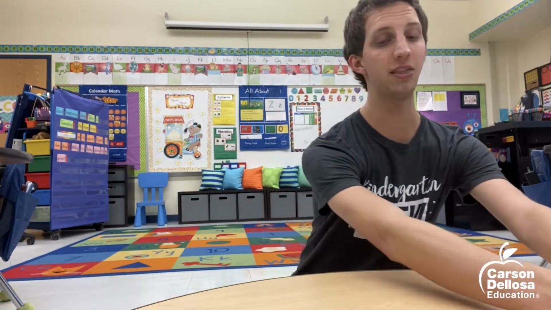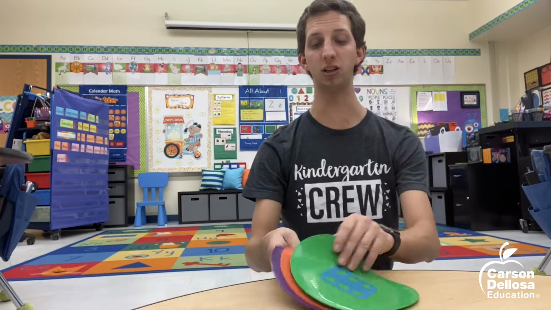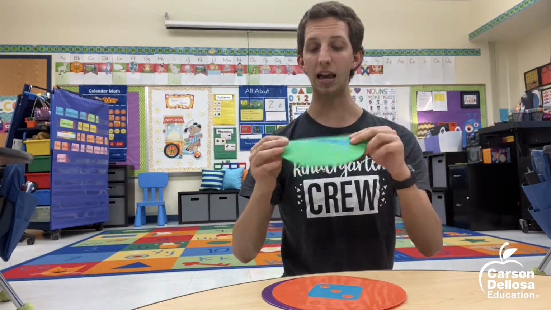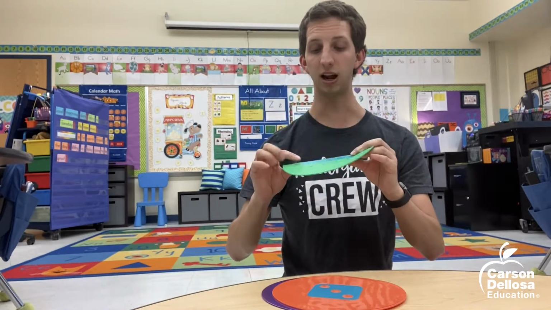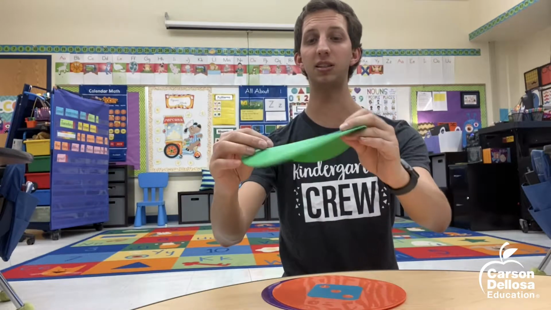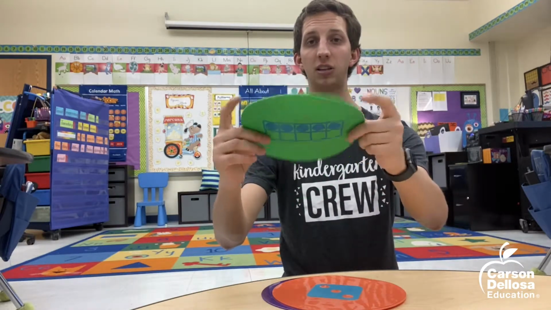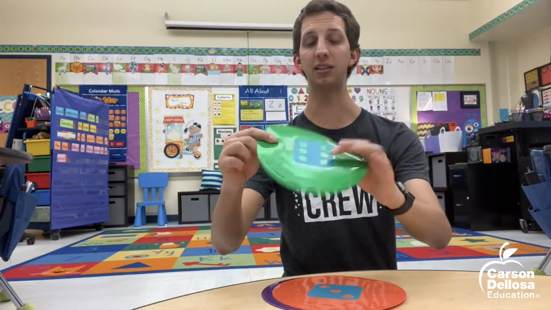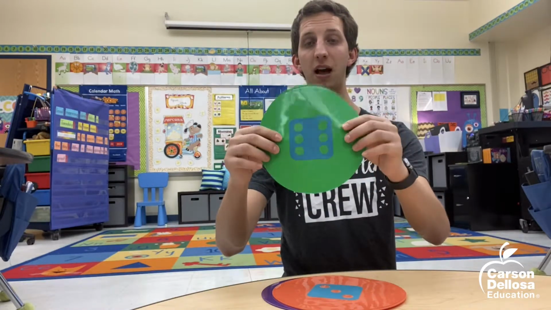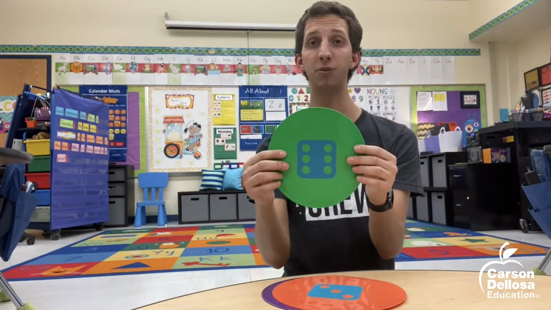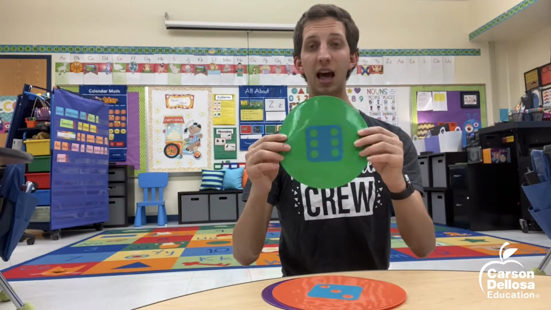The next activity that I have includes these marker mats that you can often find online. I use my Silhouette Cameo to cut out vinyl, and I place on one side a 10 frame with some counters, and then on the other side I place a dice showing a various amount on it. This is great for subitizing, so students are able to recognize right away what number is on each side.